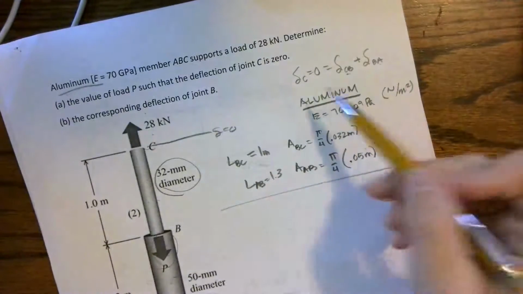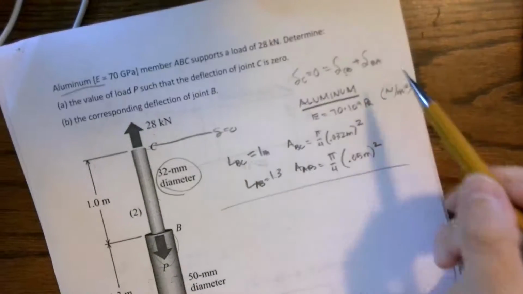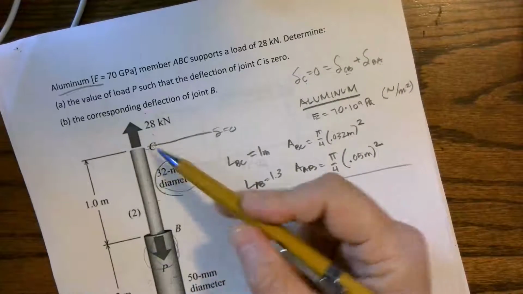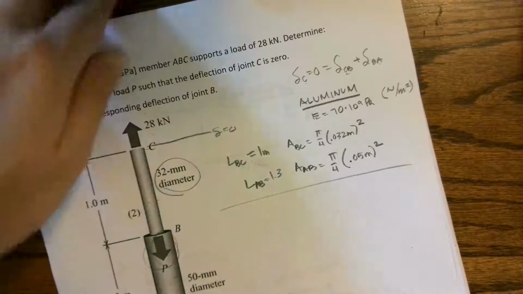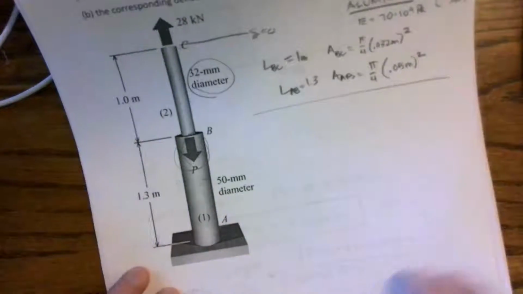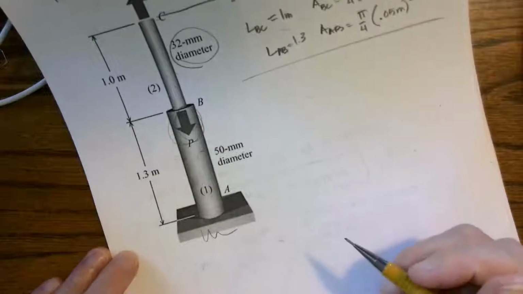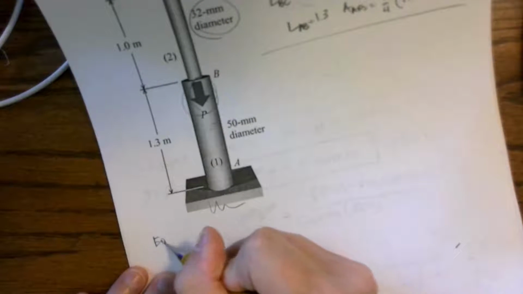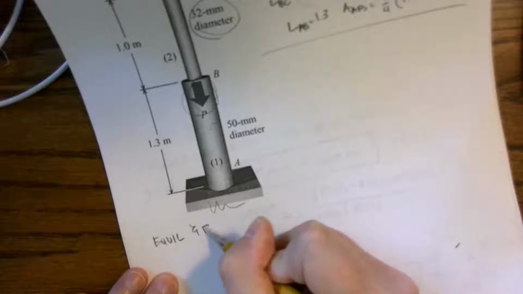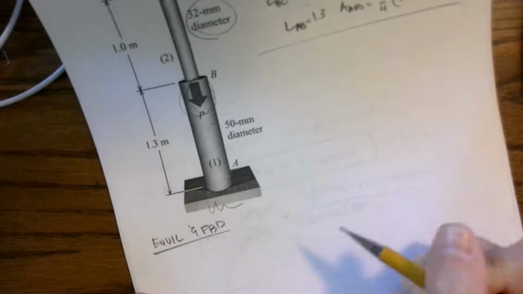So I know that overall I want it to be 0, so I need to calculate P to counteract that 28, and it's not going to be just 28, because we also have the reaction down here. So the first thing we always do is start with equilibrium, and we need that free body diagram to get started.